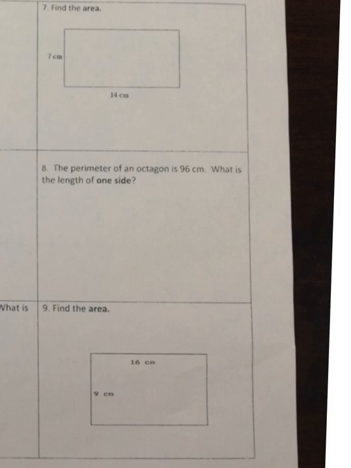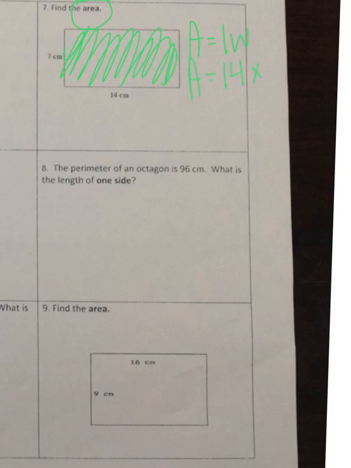Number 7, find the area. So this is a rectangle, and we're finding area, which is different from perimeter, because we want to find how much space it takes up, not just the distance around. So for a rectangle, the formula for area is length times width. Then I substitute my values, 14 times 7. And then when I multiply, 14 times 7 is 98. Don't forget your units, centimeters squared.